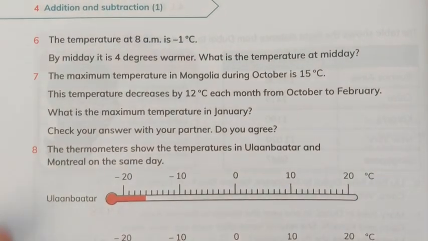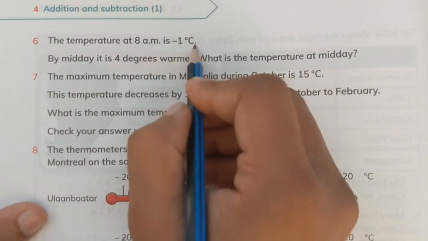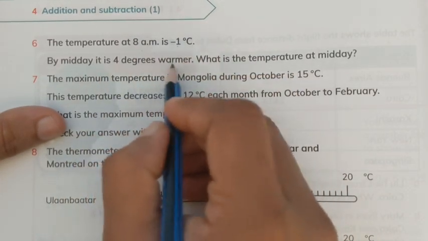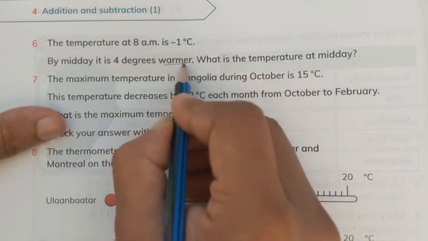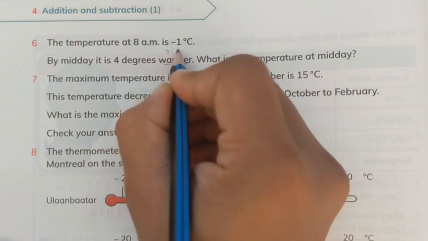The question says the temperature at 8 a.m. is minus 1 degree Celsius. Okay, this is the initial temperature we are provided with. By midday, it is 4 degrees warmer. Warmer means the temperature has risen. Okay, so since there is a rise in the temperature, what will happen?